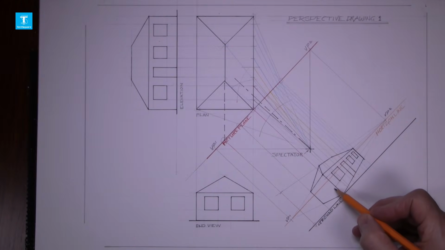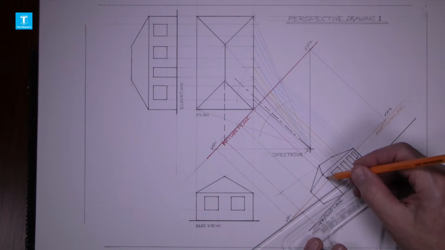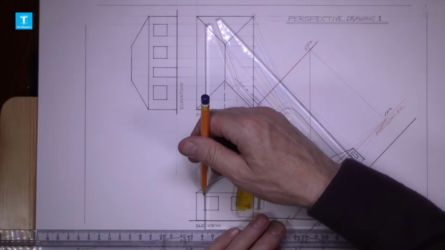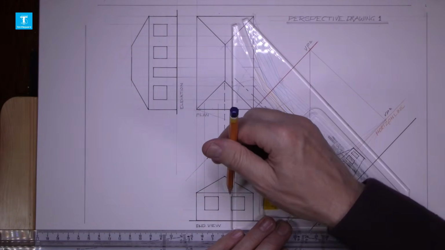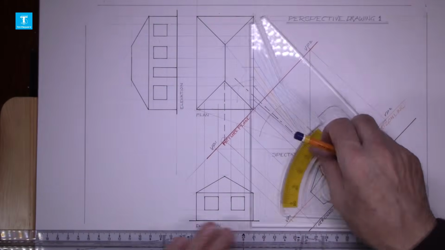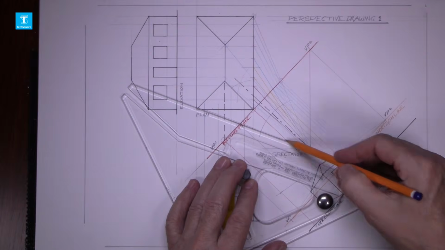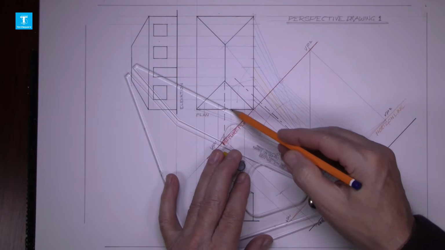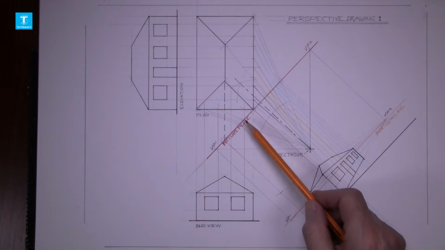We can join this point back to the vanishing point 1. Transfer the window locations in the end view up to the plan, and that gets the location of the windows on the plan. Join those points to the spectator. Where those lines cross the picture plane, bring those down to the perspective view.